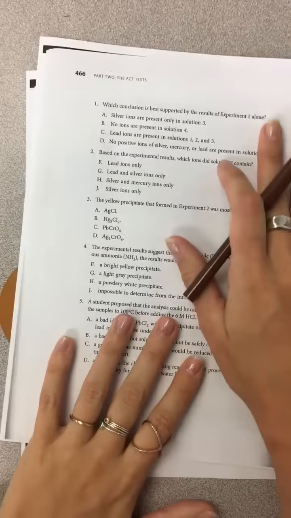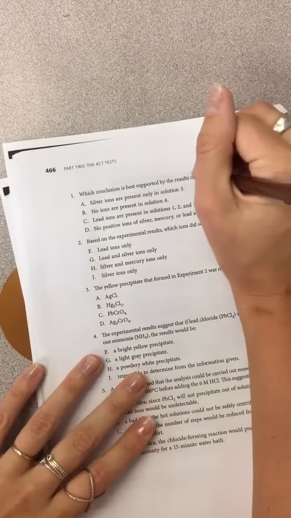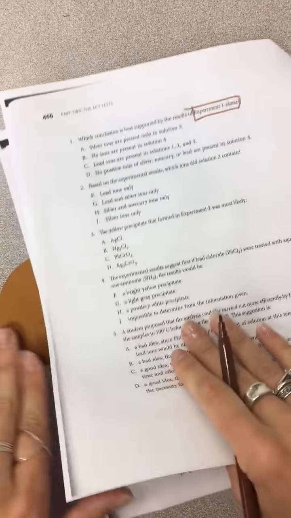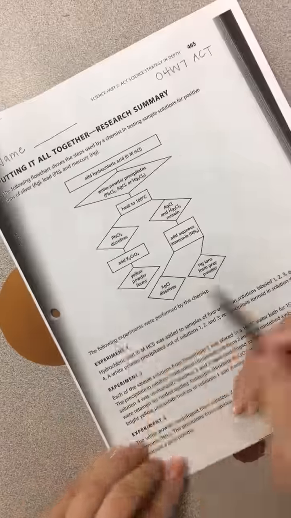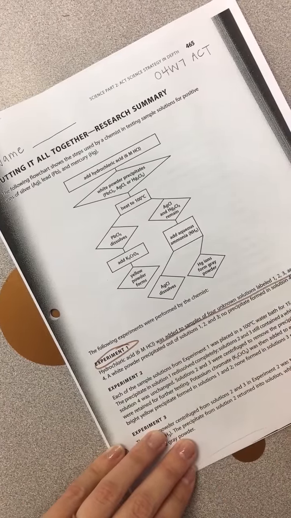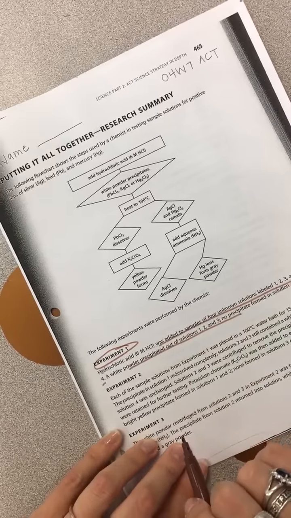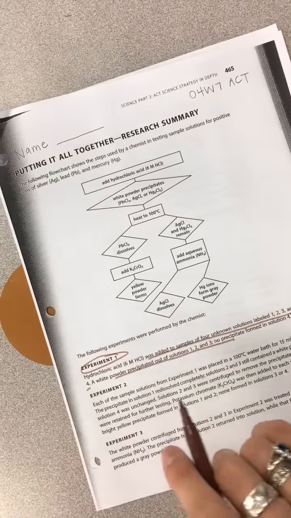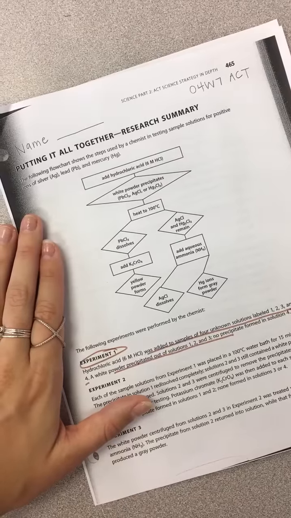All right, number 1. Which conclusion is best supported by the results of experiment 1 alone? So I need to look at what experiment 1 is about. The following experiments were performed by a chemist. Experiment 1. Hydrochloric acid was added to samples of 4 unknown solutions labeled 1, 2, 3, and 4. A white powder precipitated out of 1, 2, and 3. No precipitate formed in solution 4. So we had our samples, right?